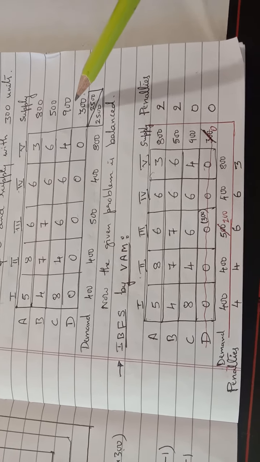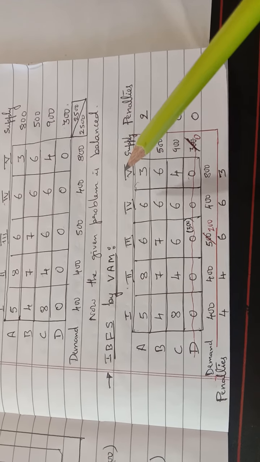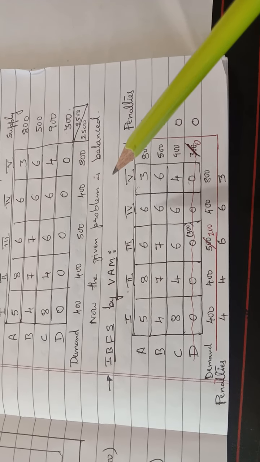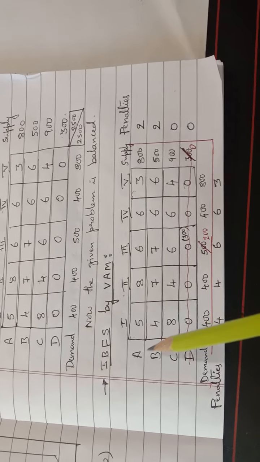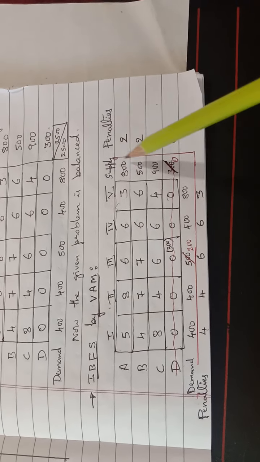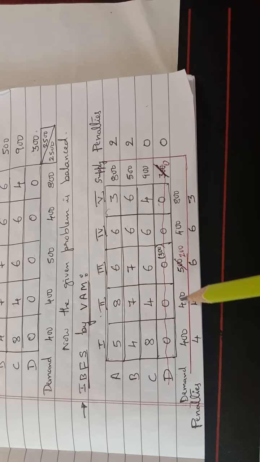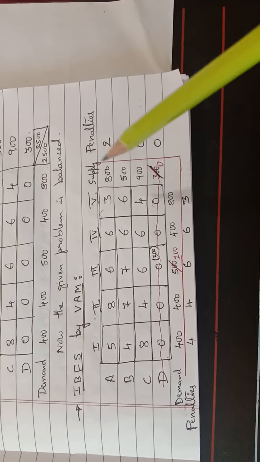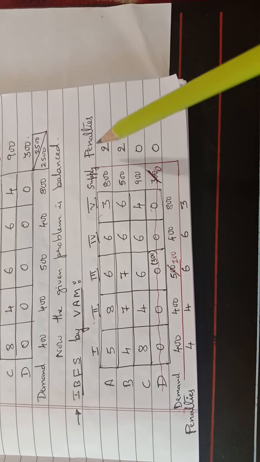After converting the unbalanced problem into a balanced problem, in the next step we need to find the initial basic feasible solution, either by using Vogel's approximation method or the northwest corner rule method. Here I am using Vogel's approximation method. Here A, B, C, D are the rows and 1 to 5 are the columns, the supply is 800, 500, 900 and 300, and the demand is 400, 400, 500, 400 and 800. We need to find the penalties. In each row we select the least two values and write the difference.